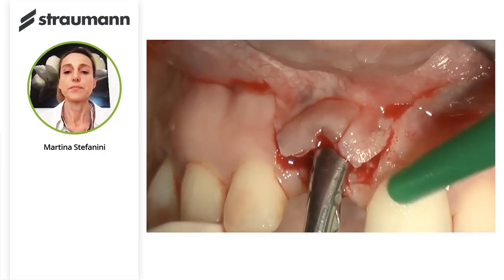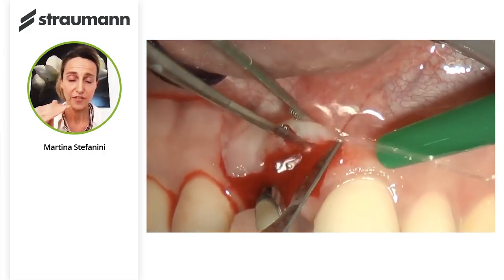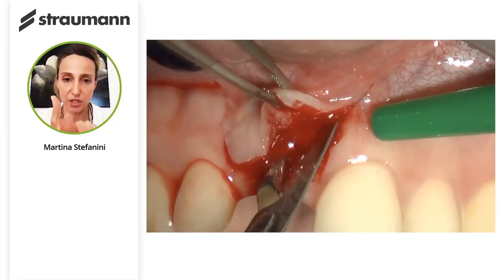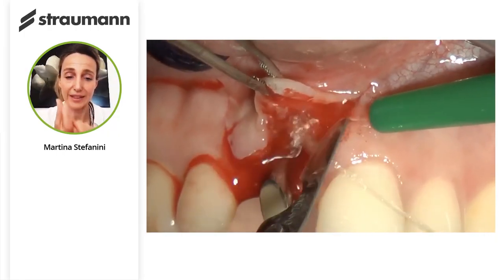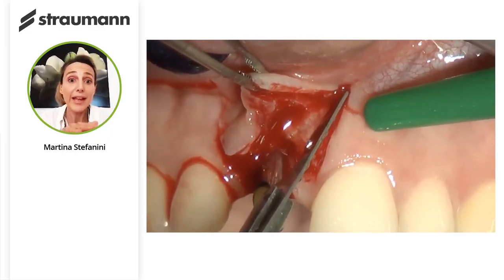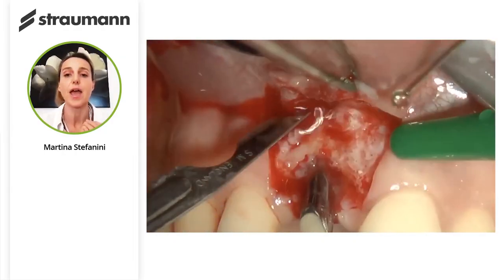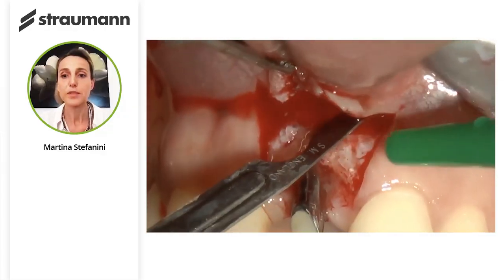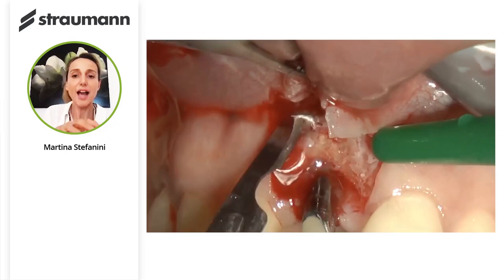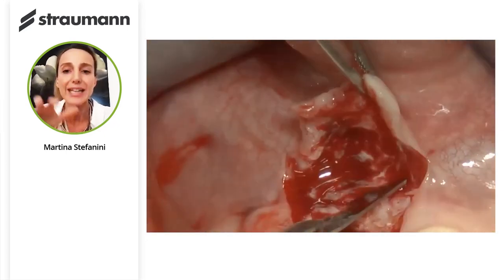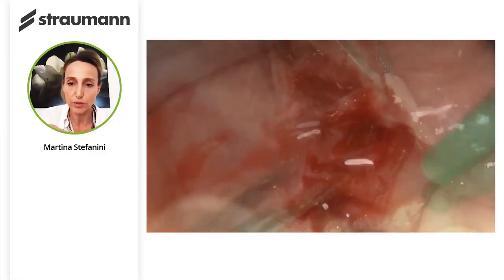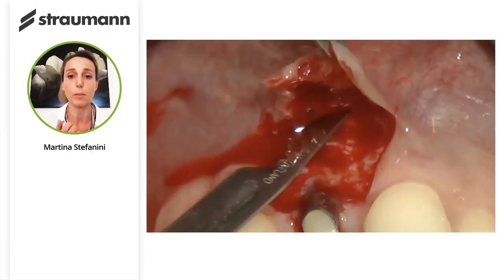Then with the periosteum elevator, you can elevate a certain portion of the flap full thickness to increase as much as possible the thickness of the flap in this area, which will be coronally advanced and will remain positioned above an avascular area. Then with the deep split thickness incision parallel to the bone, you start to detach the alveolar mucosa from the deep insertion. You see, this is the deep split thickness incision with the blade parallel to the bone.